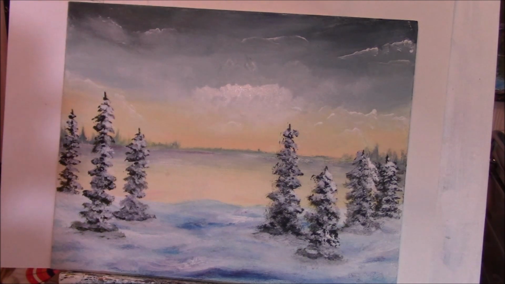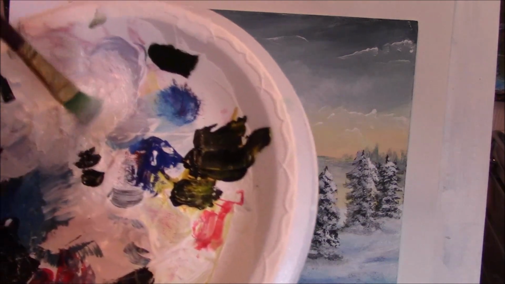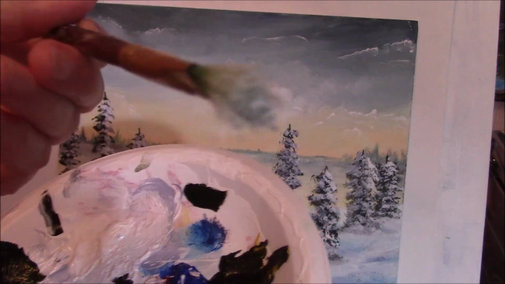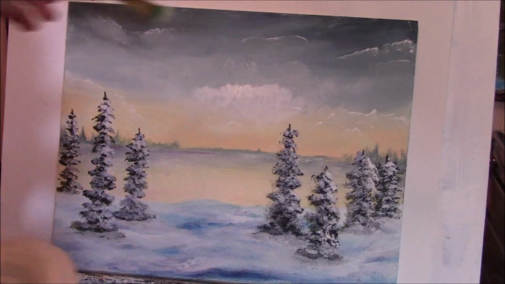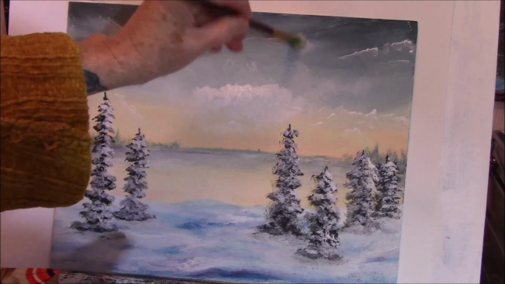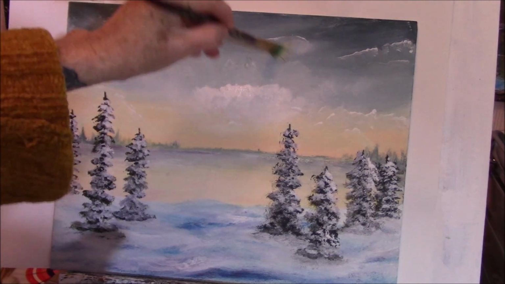Well, we don't want too much paint, but if you do have to pick up some more paint because you can't get any off, put on just a tiny bit on the top here, so you can barely see it. And if it's too much, wipe it off on your tissue. I'm just going to leave that there because there's not much on it. See, and I'm just going to scrub it on, so it's almost like dry brushing.